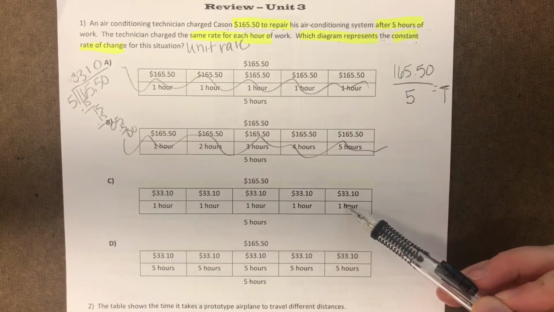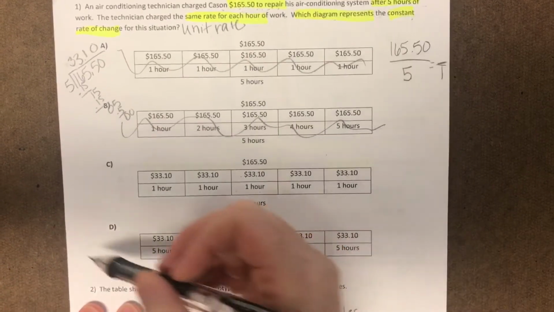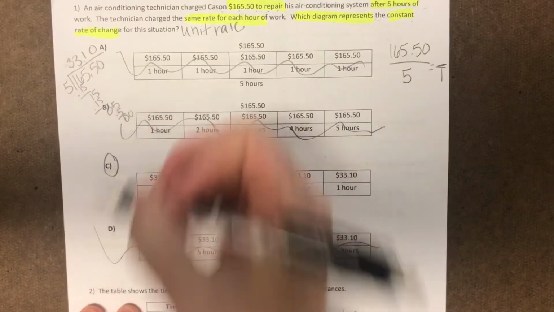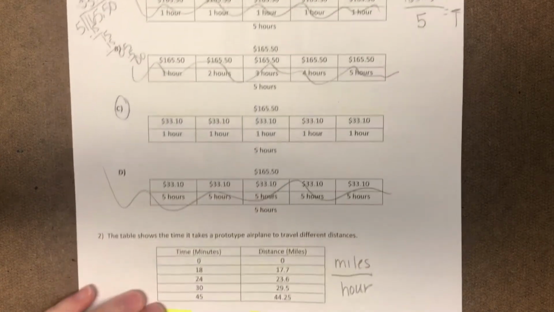Okay, and then not right here. This is saying that 33.10 per 5 hours. So C is the answer choice that matches us the best. Okay, number 2.